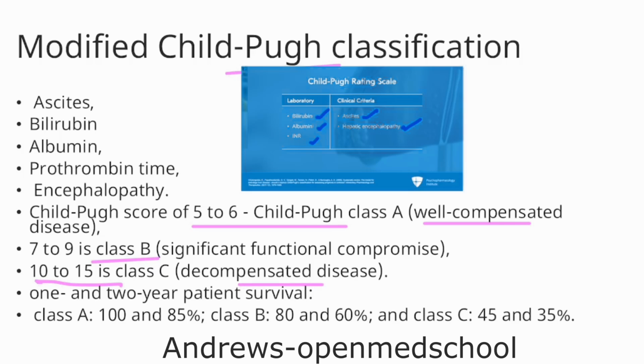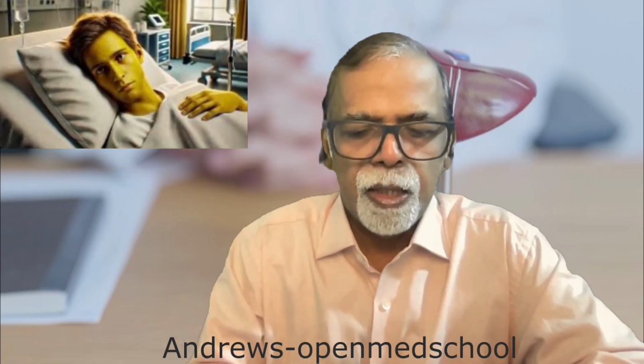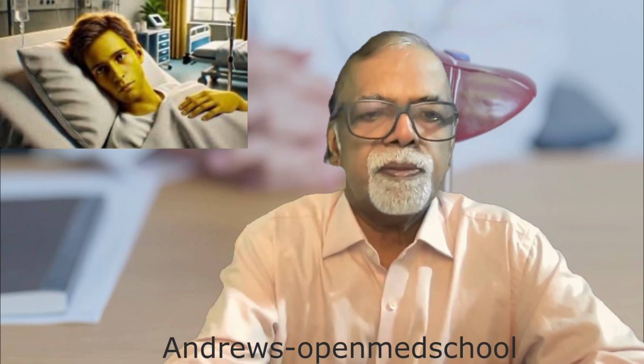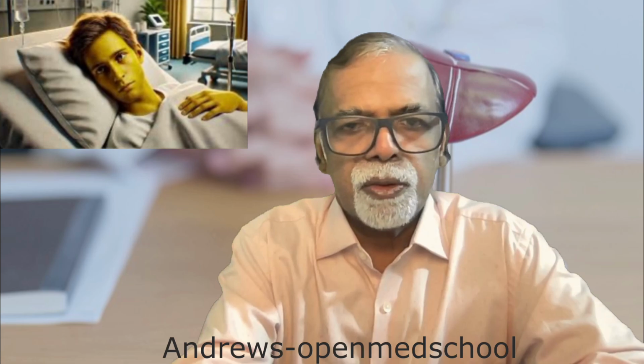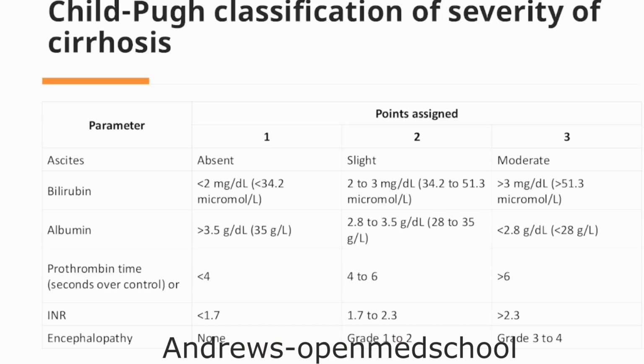Class A, 100% survival for 2 years. Class B, it will be 85%. And in class C, it comes down to 45 to 35%. So that is the point to be kept in mind. That is, you should try to classify the patient. So this is a chart showing the values and how to classify it.